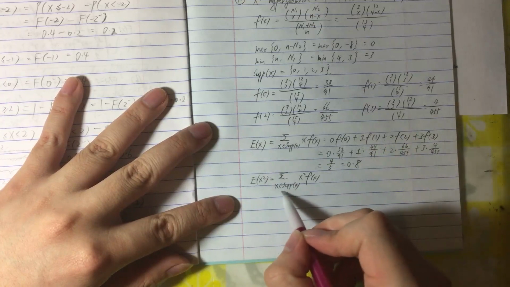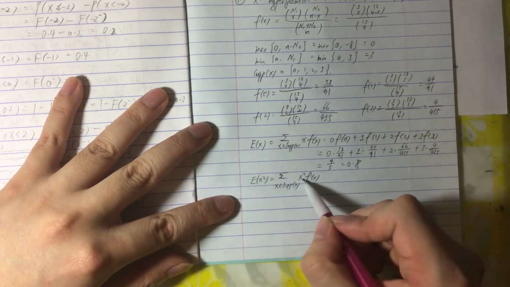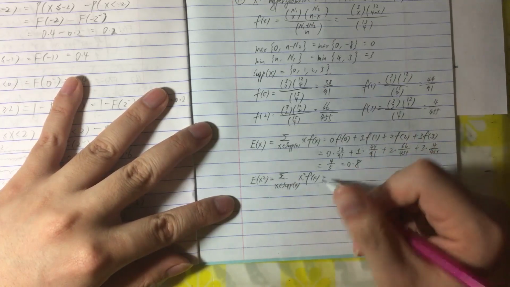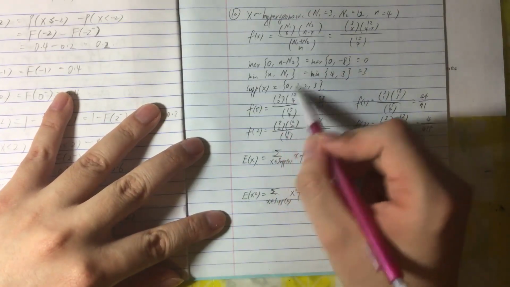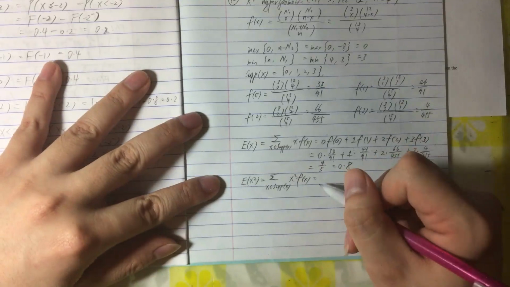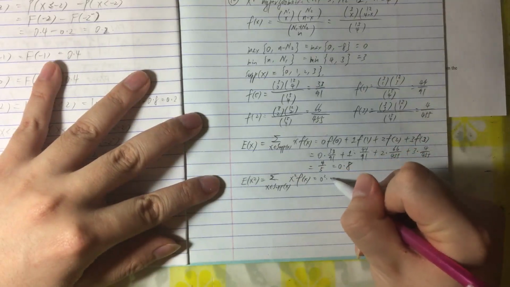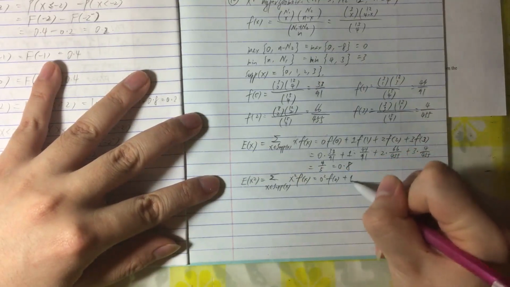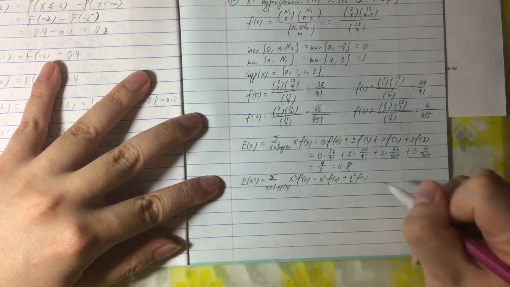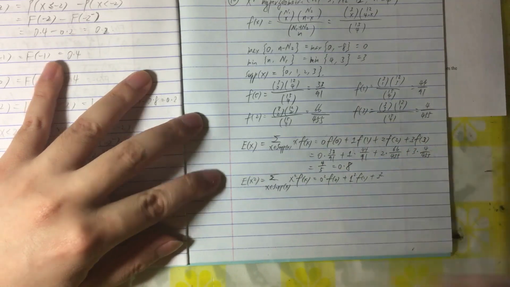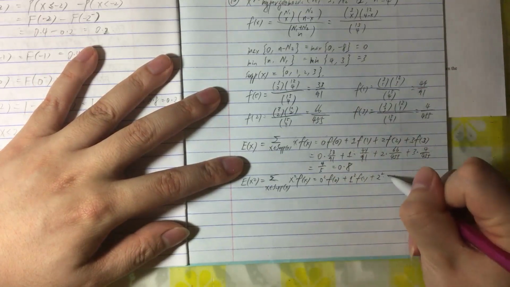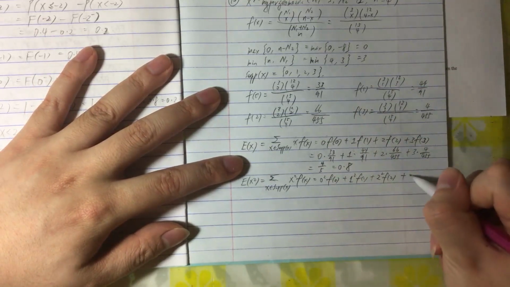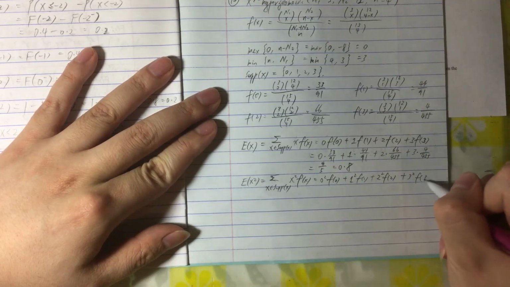The support is 0, 1, 2, 3. So if I plug in, I have 0 squared times f of 0 plus 1 squared times f of 1 plus 2 squared times f of 2 plus 3 squared times f of 3.